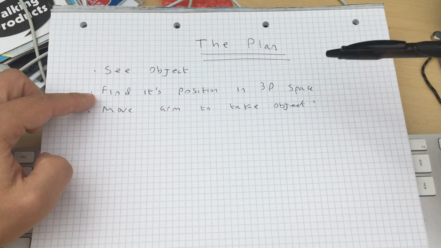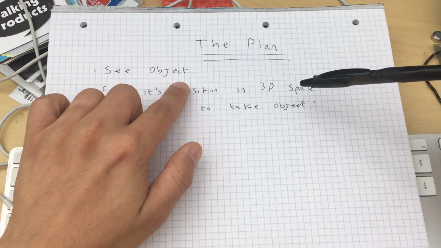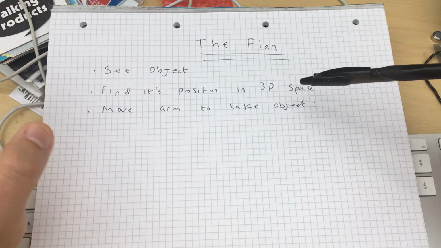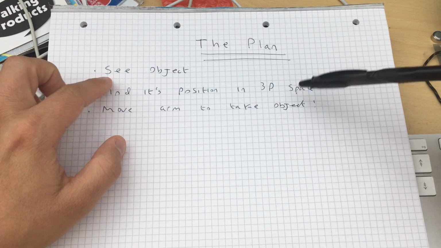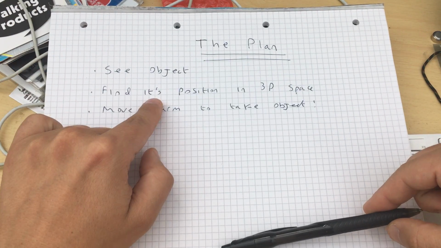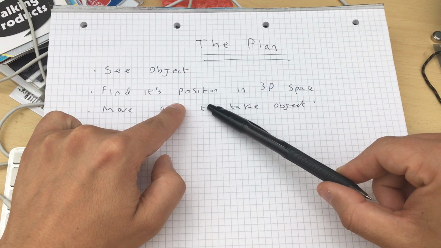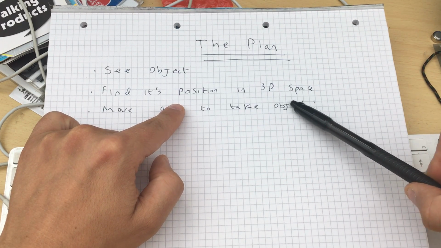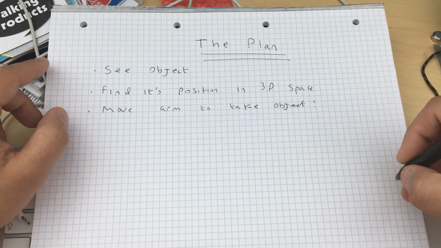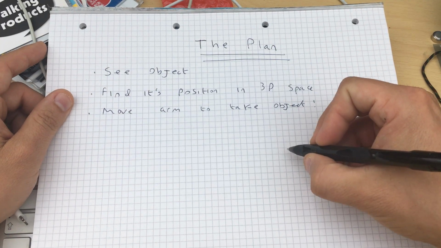If I center the object in the webcam, I move the webcam so it's centered, and I then send out a sensor that tells me how far away it is. I end up with a triangle. So this is going to be terrible.